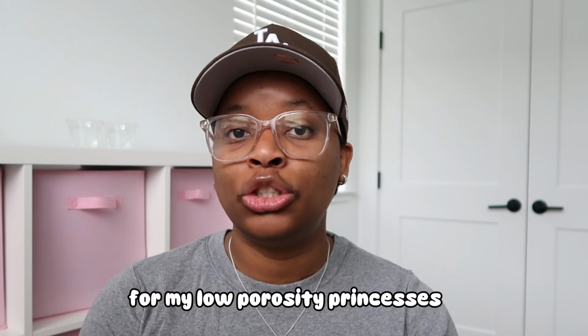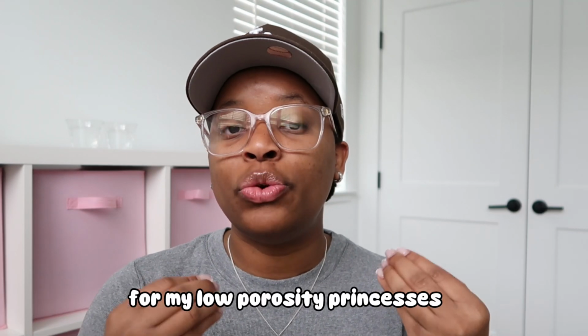If you have low or high porosity, there are 2 different types of deep conditioners that you need to use. Low porosity, you need to use deep conditioners that are more water-based. And if you're high porosity, you need to use deep conditioners that are more protein-based. Because you struggle with retaining moisture, you need to use water-based products. If you are figuring out your porosity based on this video, I need you to go and check your products. Check to see if the products that I'm using fit the porosity that I have. So if you're low porosity, the majority of your products need to start with water.